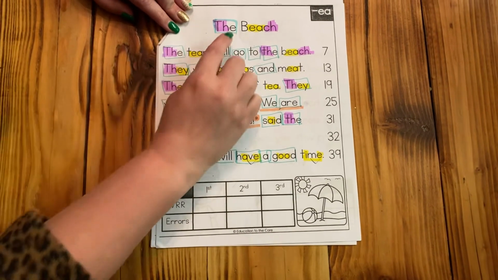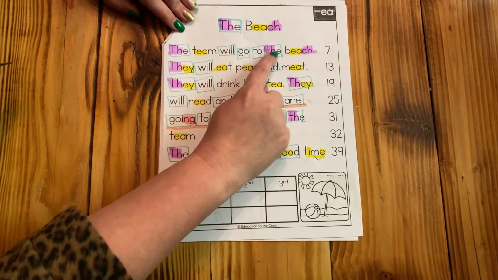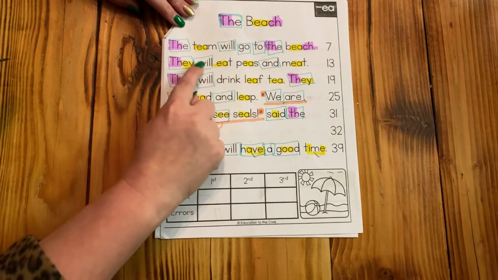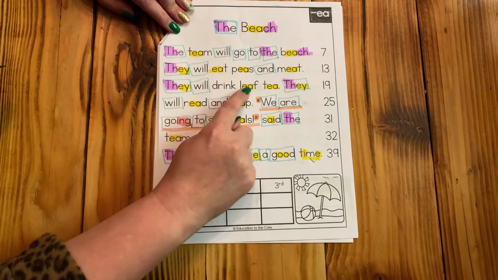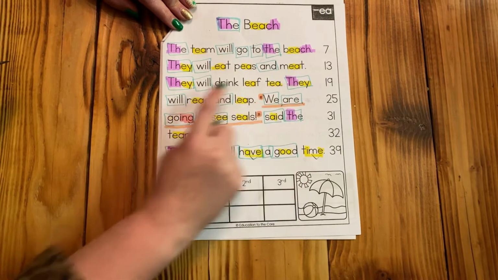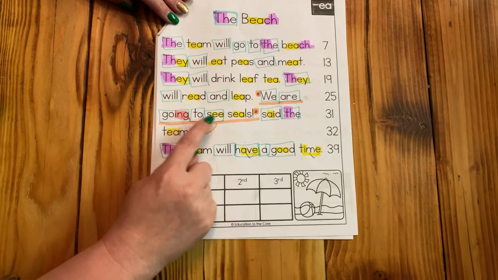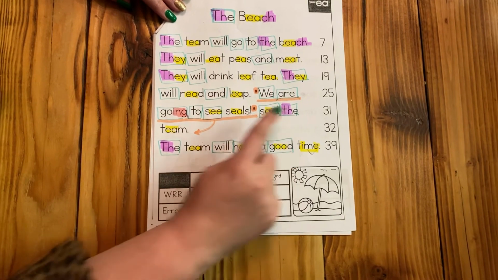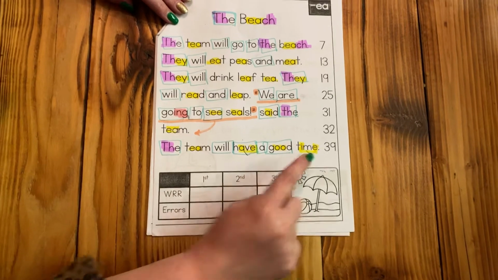So starting at the beginning, friends, the beach. The team will go to the beach. They will eat peas and meat. They will drink leaf tea. They will read and leap. We are going to see seals, said the team. The team will have a good time.